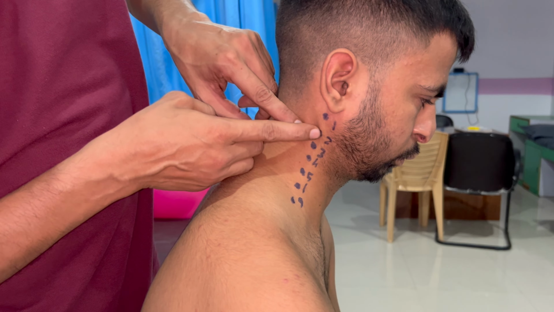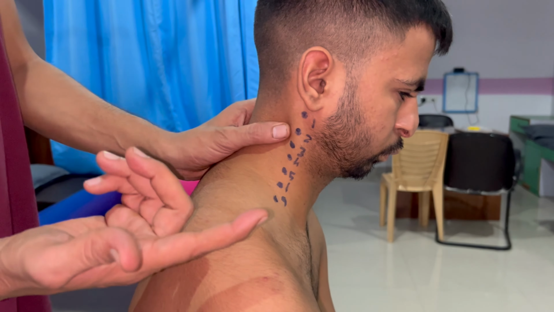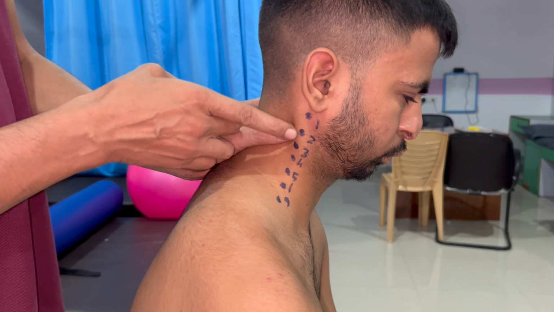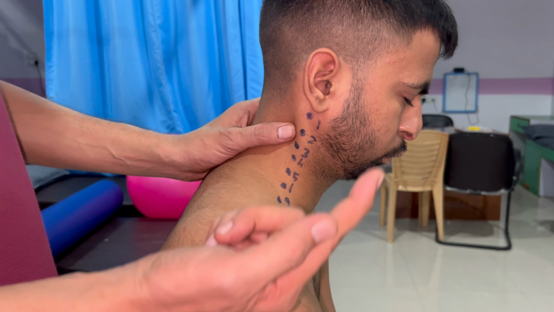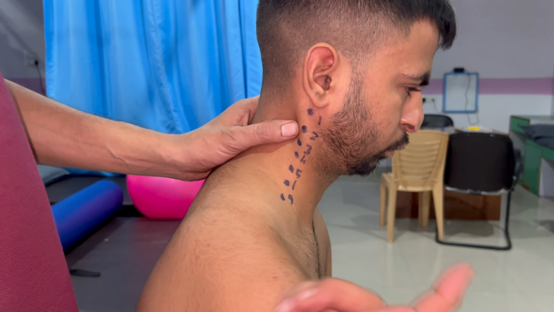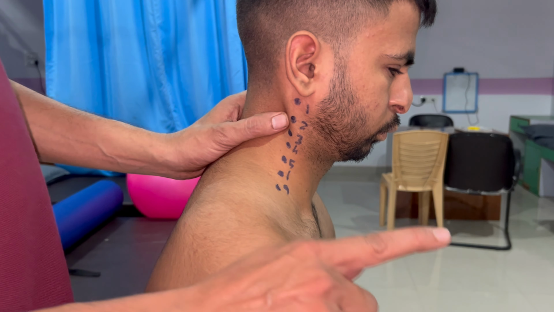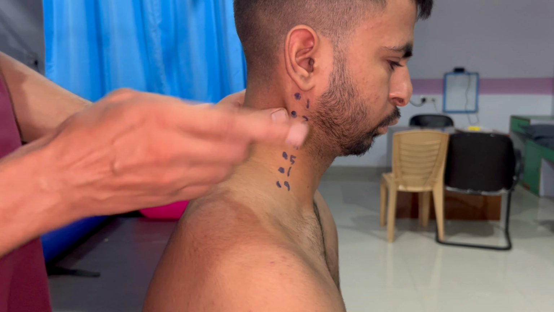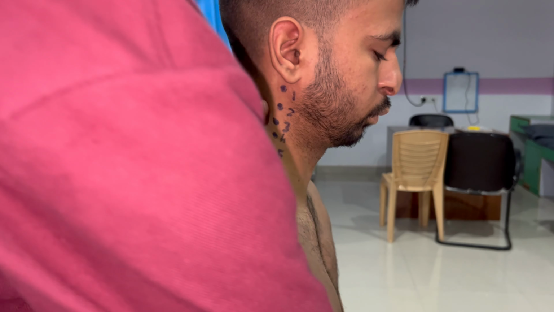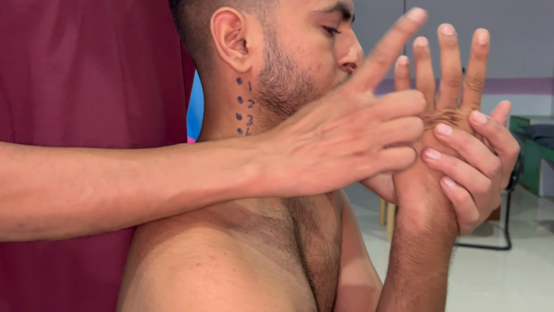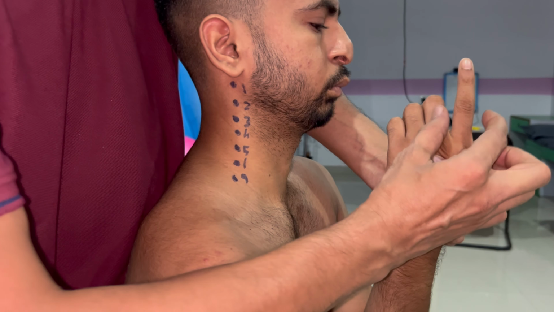For identification of C2, there is a rule that you can measure the distance between C1 and C2 with the help of the patient's index finger. The patient's index finger width is almost the width of my finger, a little bit thinner. You can observe it is almost the same.